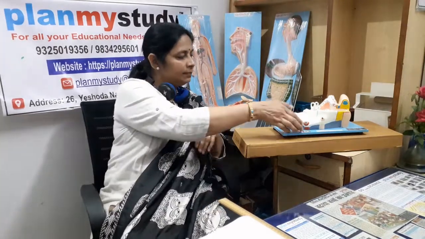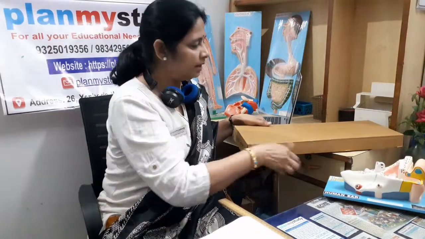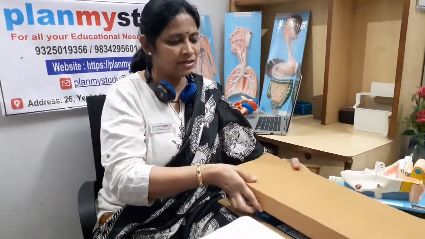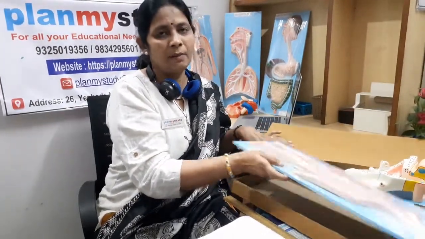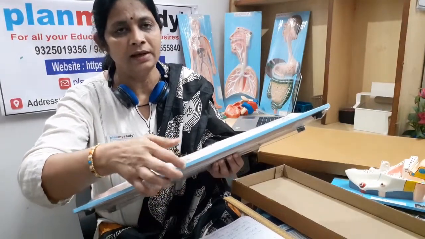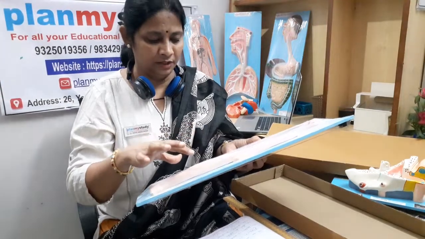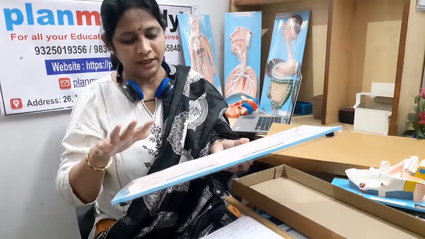This is a very quality product basically, and we have assembled it on a very thick board. Its outer packing will be like this, and the dimensions of the board are 55 centimeters by 20 centimeters. This is a very thick wooden plank, and we have provided cork also. It will be easy for you to have this setup in your laboratory, right?